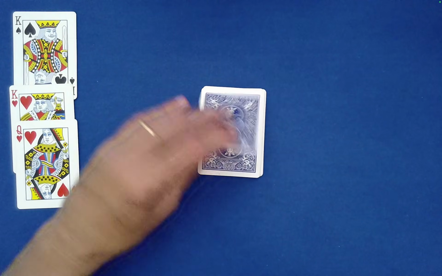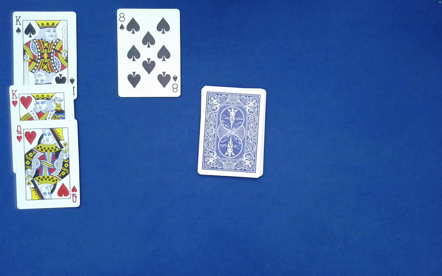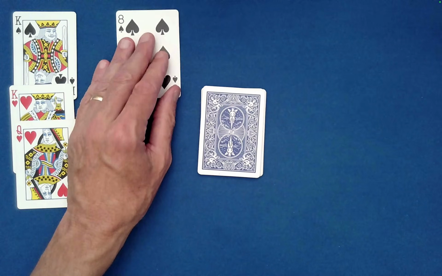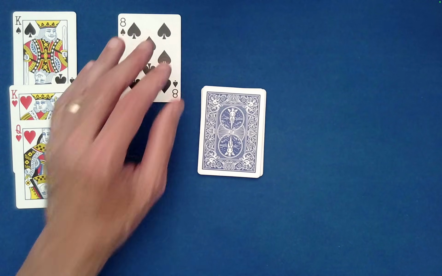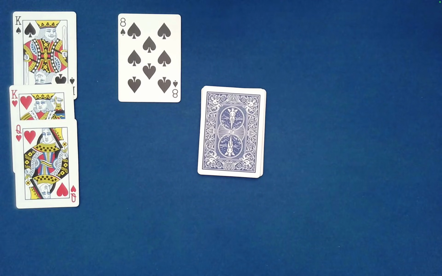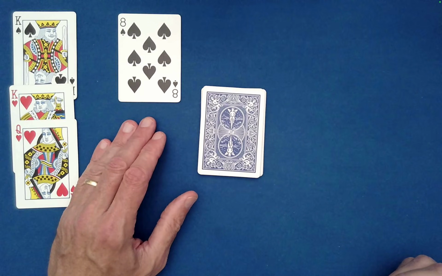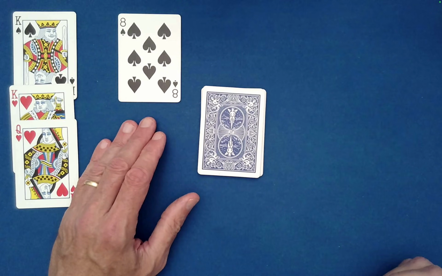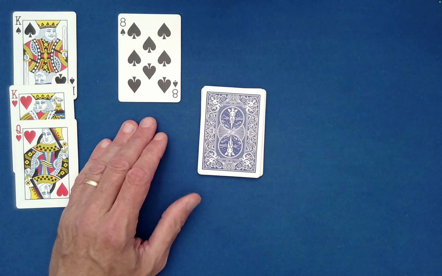Let's just take a look. I believe it has indeed. Now the spectator will know this is their card, and I'll know it's their card for the simple reason that mathematics and magic always work. Okay, now if we stop there, that would be quite an impressive effect on its own. But we can go one stage further.